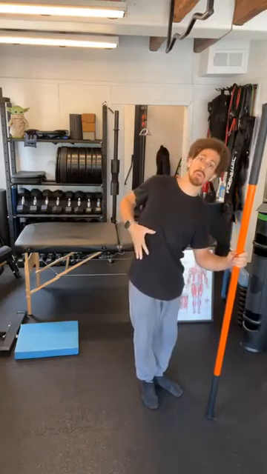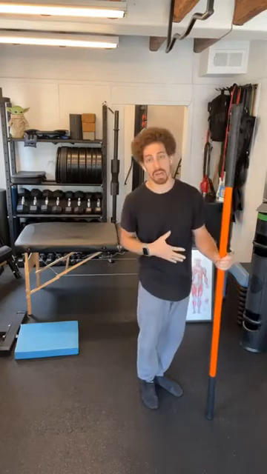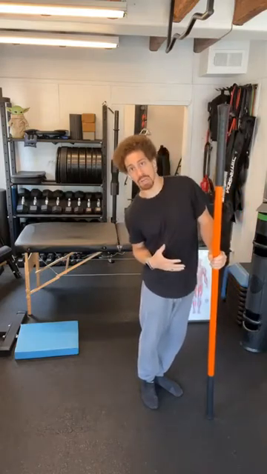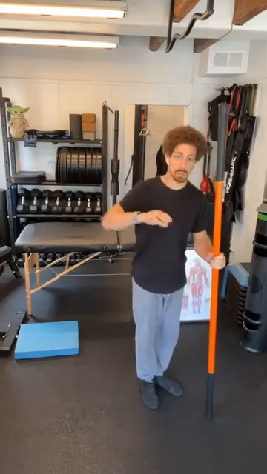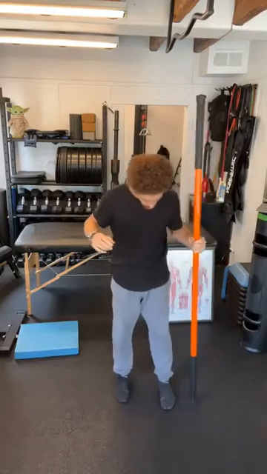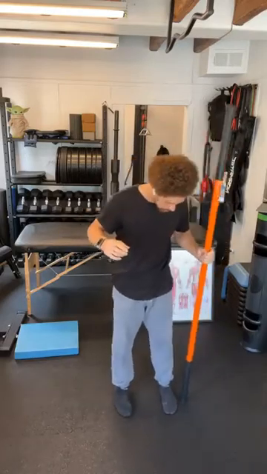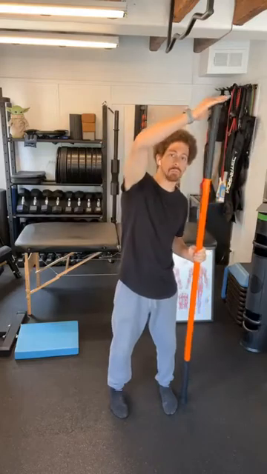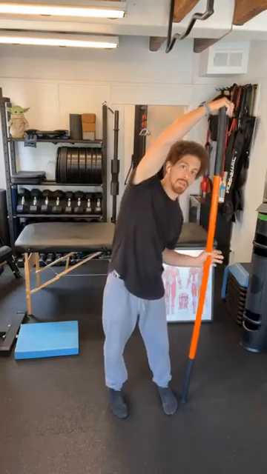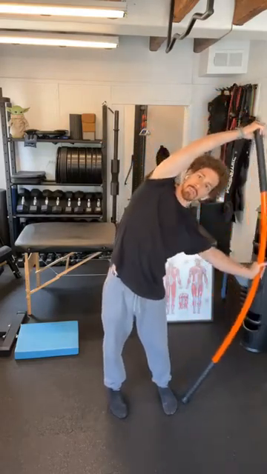We want to elongate everything, and we're retraining the nervous system to elongate on one side and not be short on one side and long on the other. So we're going to cover both sides. With the mobility stick, you simply get the stick to the side of you, place your hand on top, and then you push and you release.